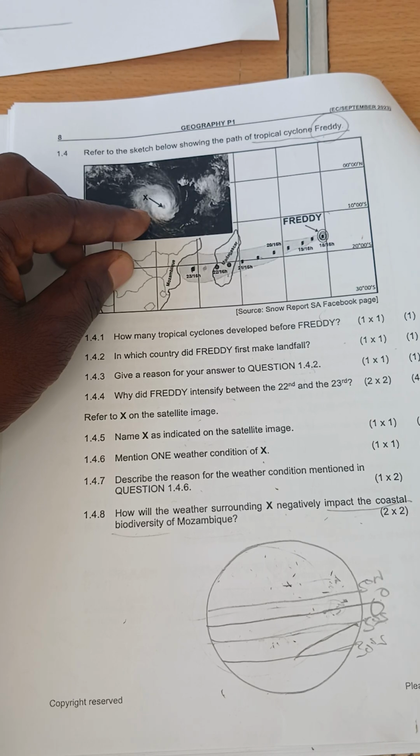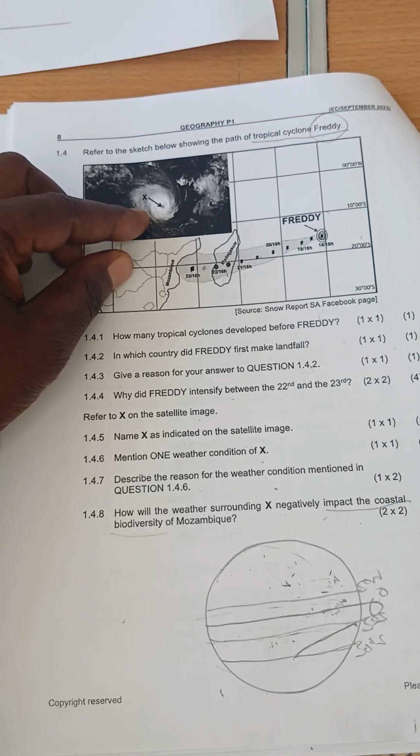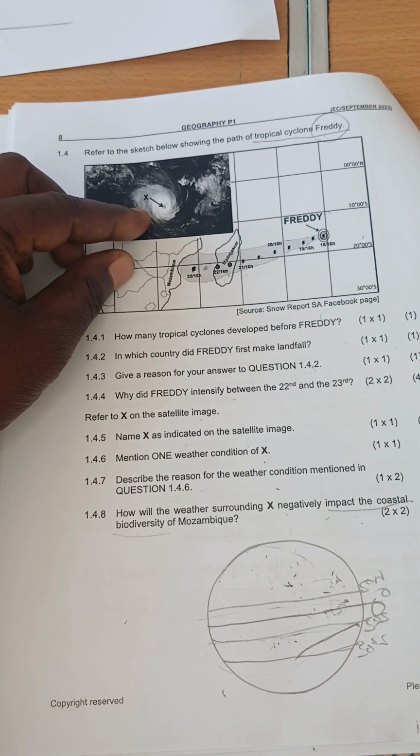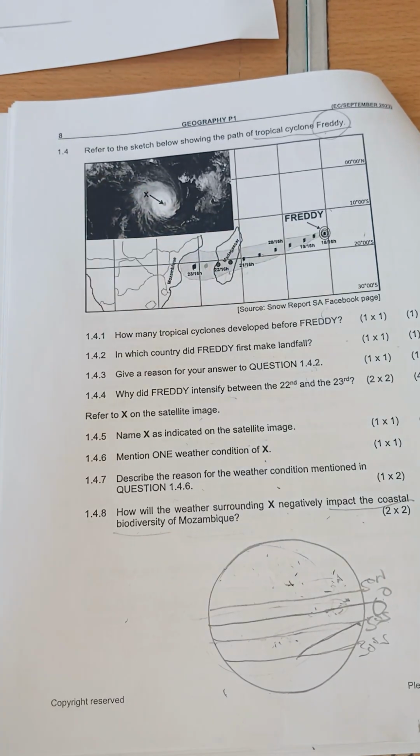Of course, heating up of descending air causes high temperatures. These are some of the things, which means it's losing moisture as it is descending. Why? Because the temperature is increasing with a decrease in height. Basically, that's what we're talking about.